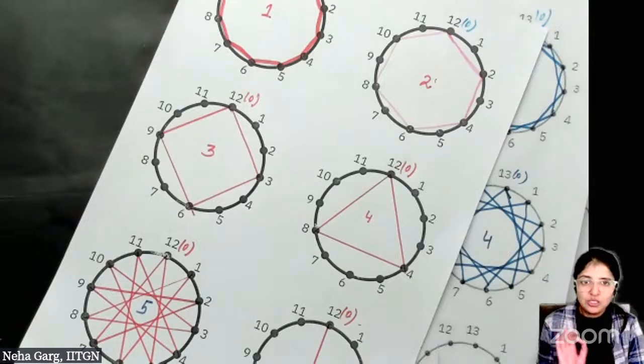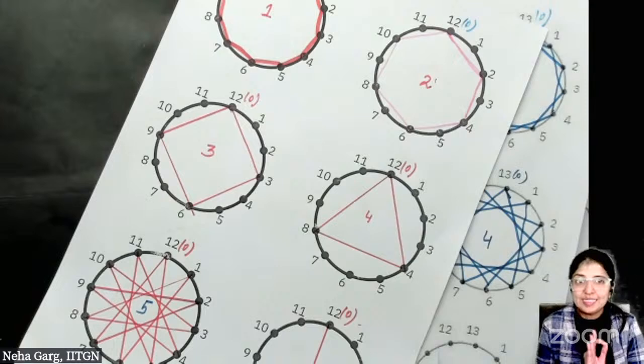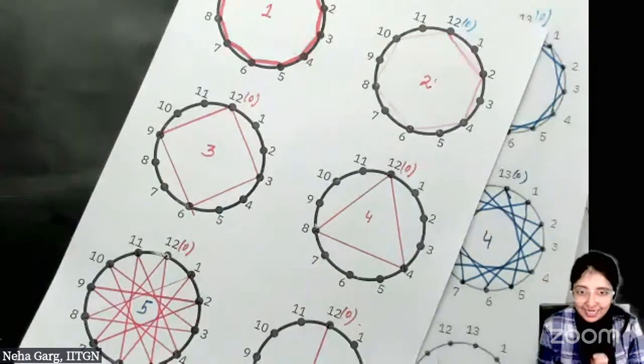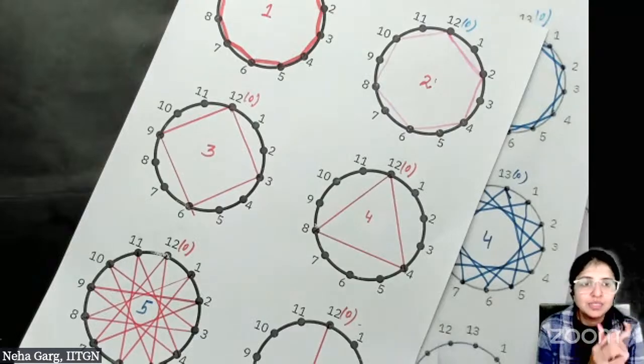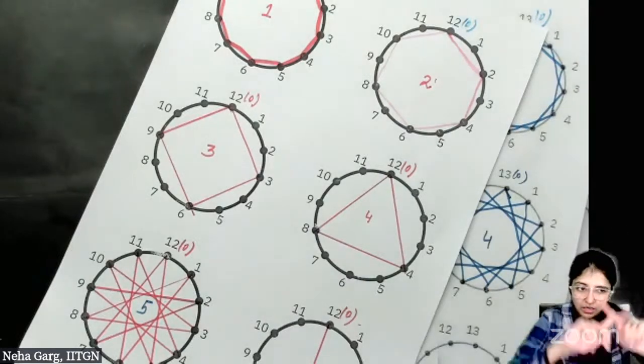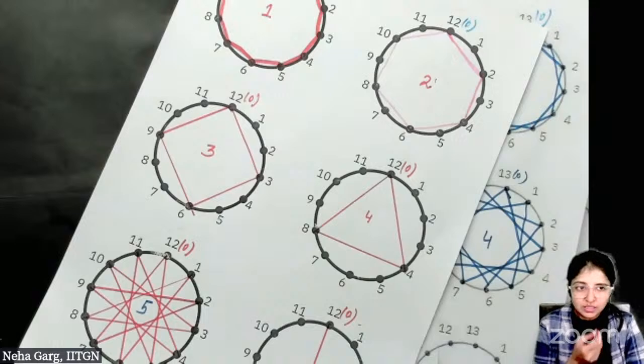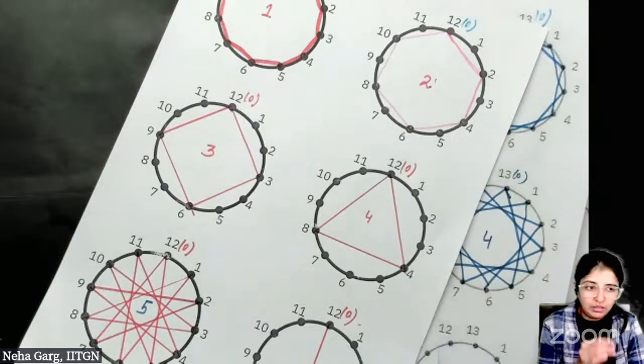So, which of the following numbers create stars on a 12-point circle? Okay, the first option is addition numbers that divide the circle number. Addition numbers are the numbers that you are adding. And circle number is the number of points on the ring or the circle. How many points are there on the circle? That is your circle number.